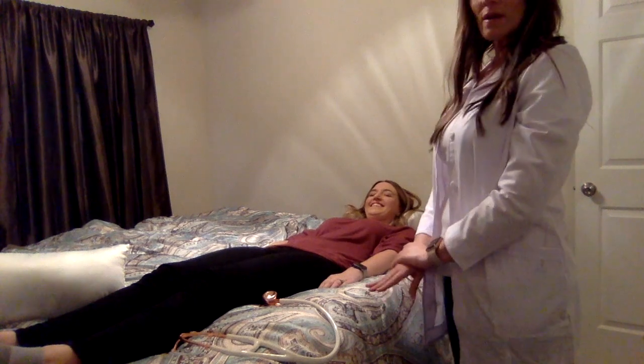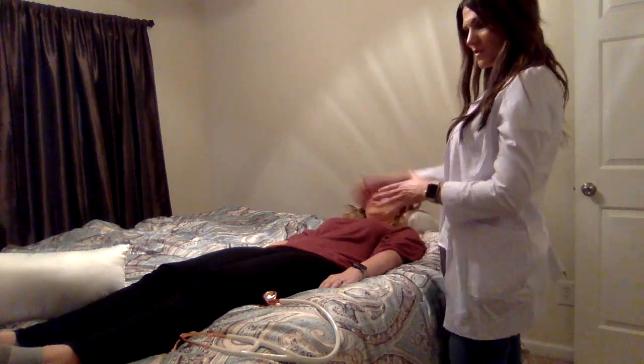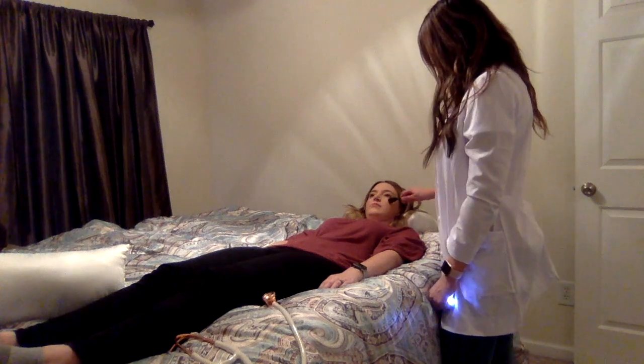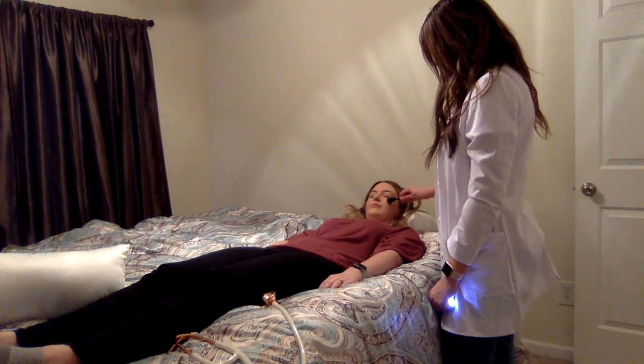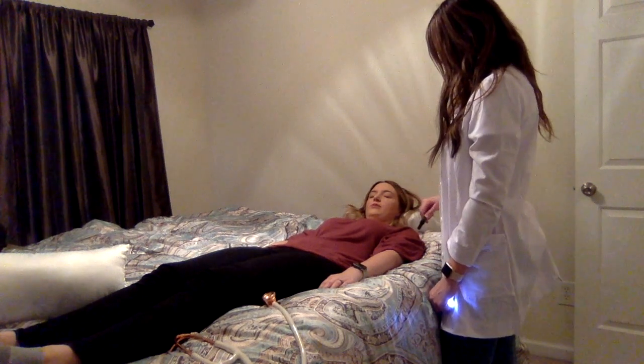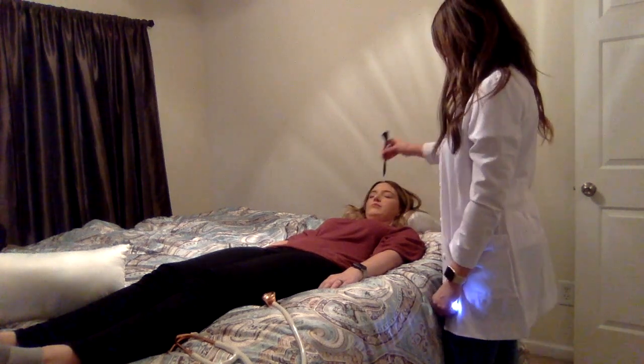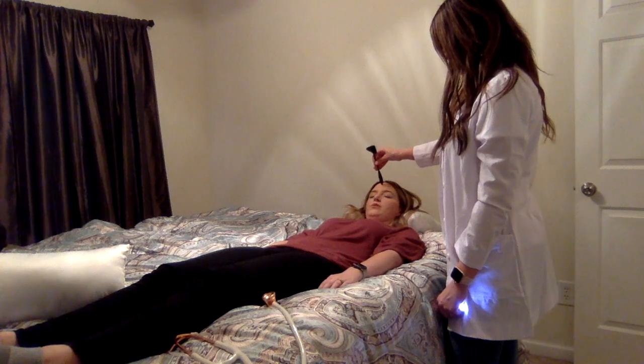There's no drift on each side of the arm. I'm going to ask her if she can feel this, and I'm going to ask her if it feels sharp. Close your eyes, please. Or is it dull? Dull. Okay. Sharp or dull? Dull. Okay. What about that? Dull.